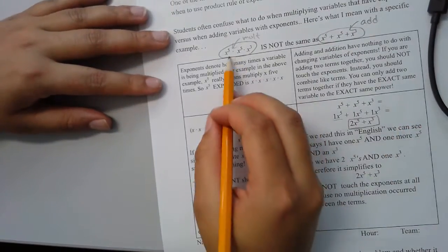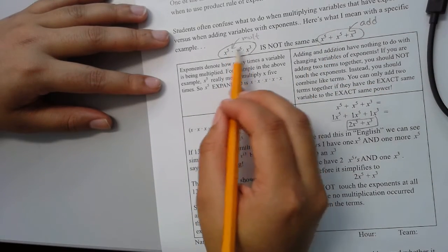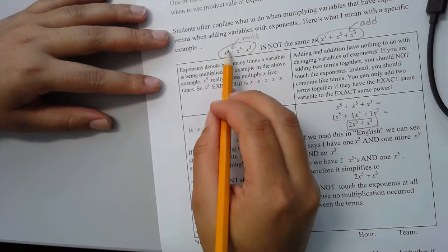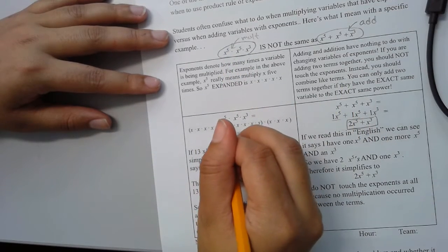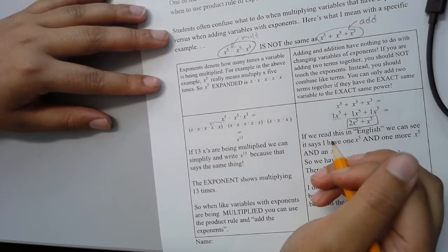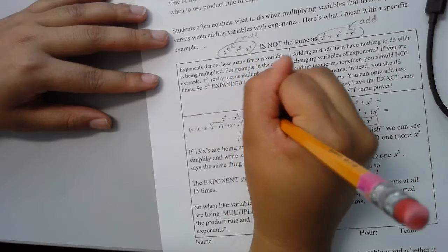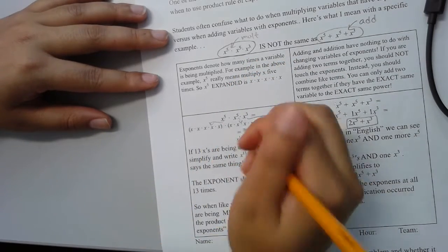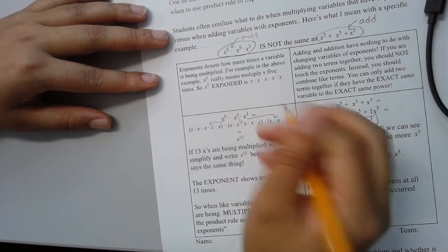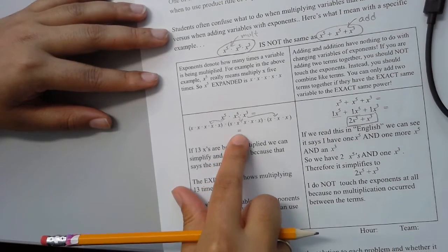Versus on this one, I'm multiplying. So I touch my exponents on this one. I don't mess with coefficients because exponents tell us how many times something's being multiplied. So here, this tells me I have 5 x's being multiplied, and then I have 5 more x's being multiplied, and then I have 3 x's being multiplied. So all together, there are 13 x's being multiplied. And so that 13 on my exponent tells me how many times something is being multiplied.